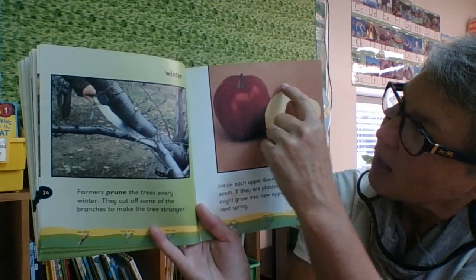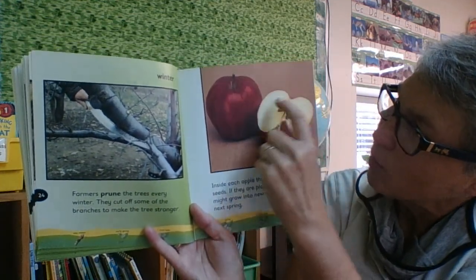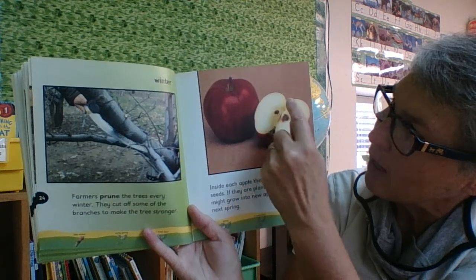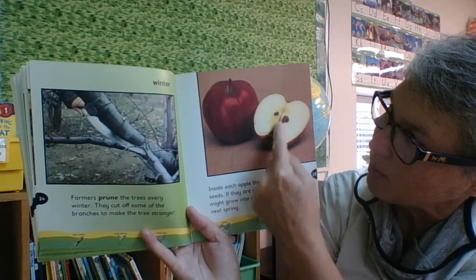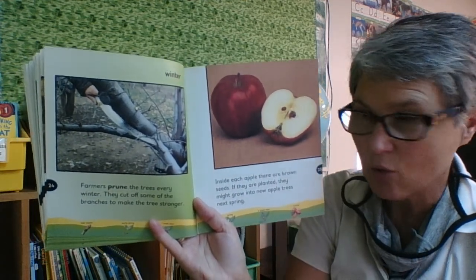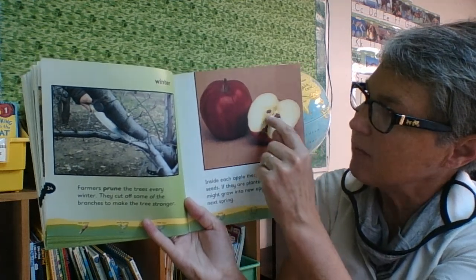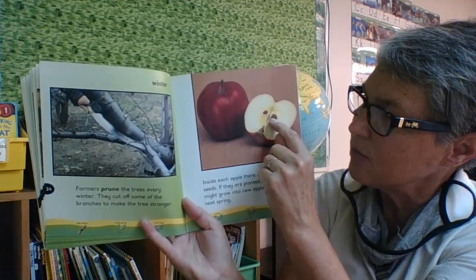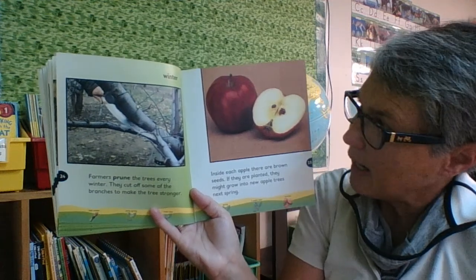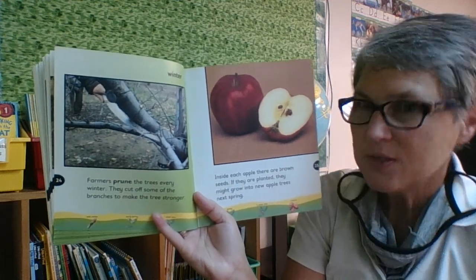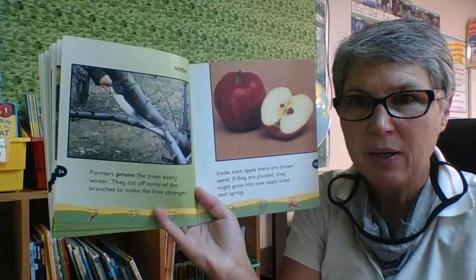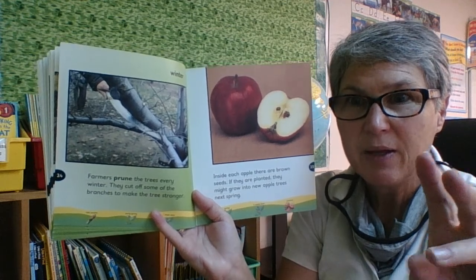So here we have our red skin, we have our white flesh, we have our core, the part down the middle. Lots of people don't eat the core, but some people do. Then we have our seeds. And the scientific word for seeds in an apple is pips. See if you can tap that one out. Pips.